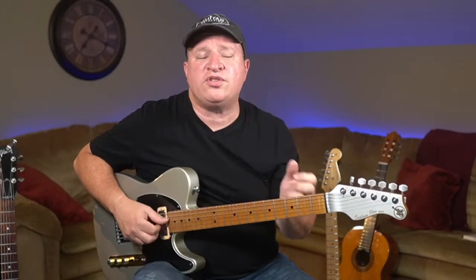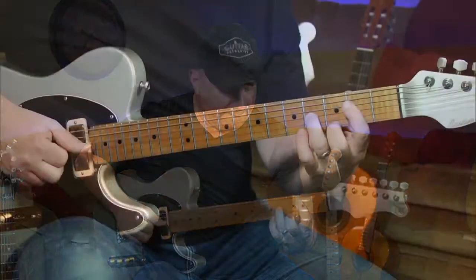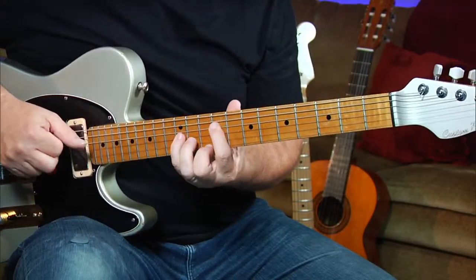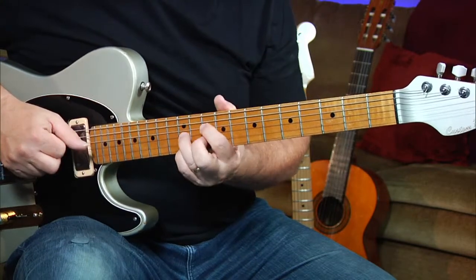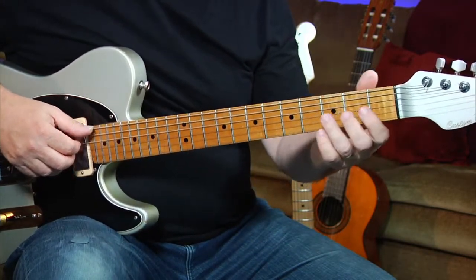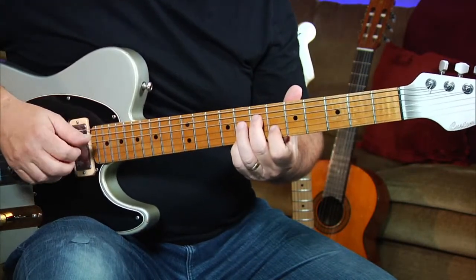So over the C major 7th, I'm going to play E minor, G major, G major, C. Over the F major, I can do F major. Maybe I can do A minor.